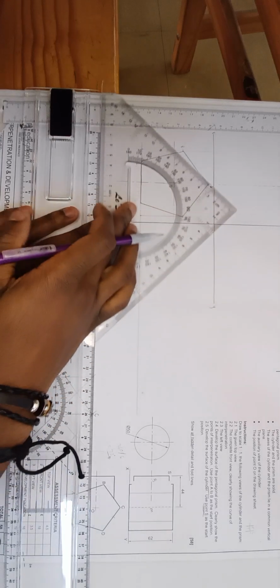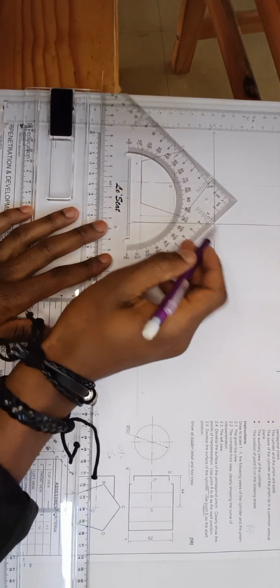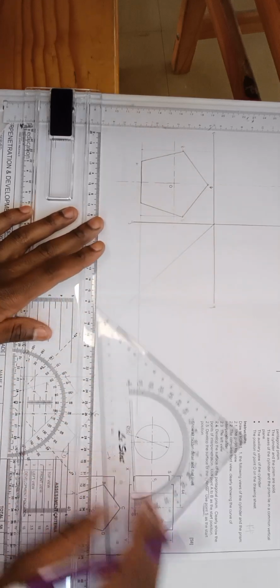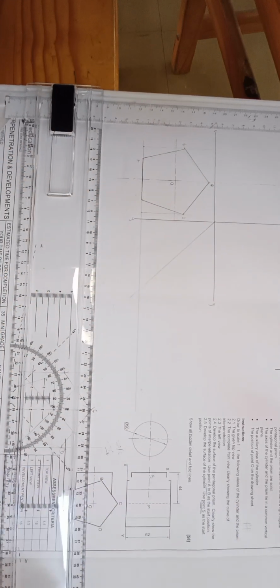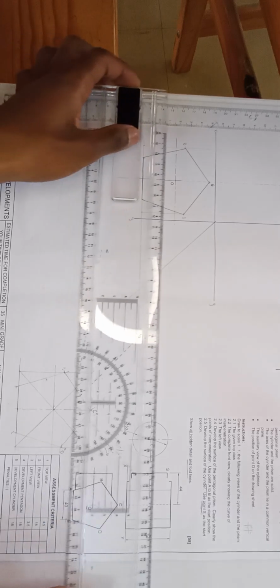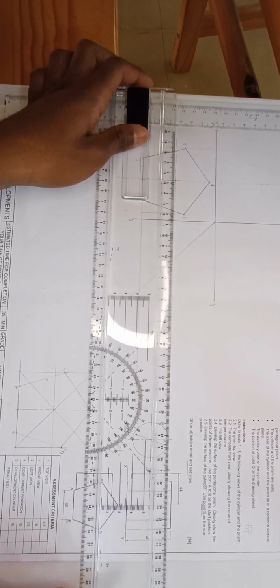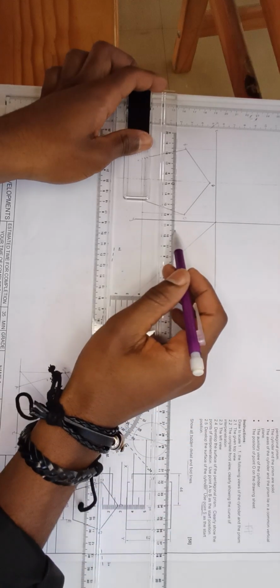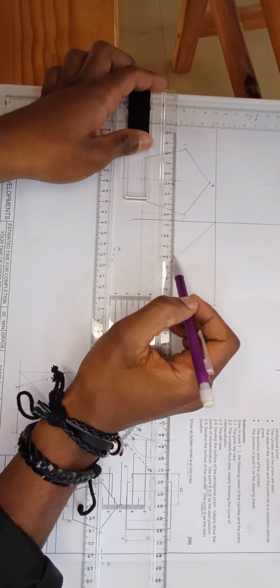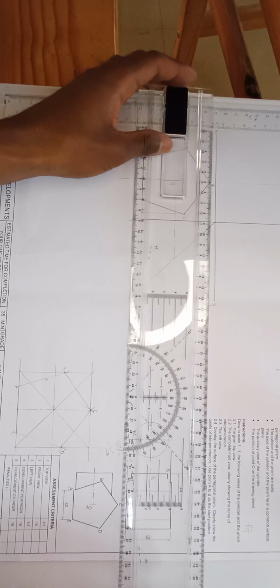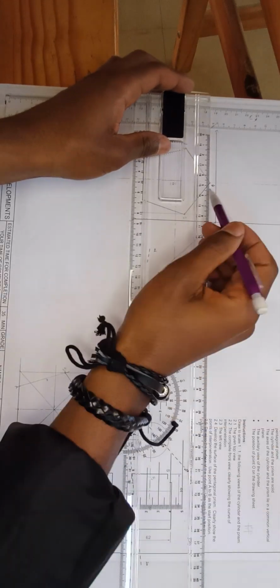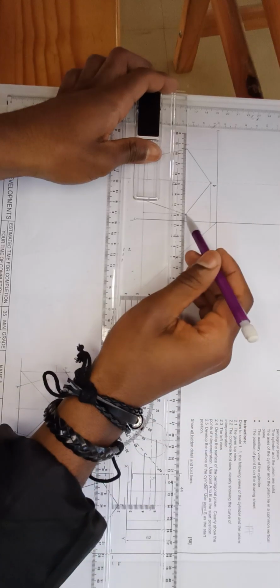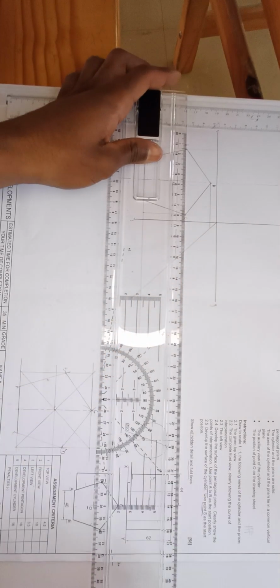Okay, and then now quickly use my 45 set square. Okay, and the reason I'm using my 45 set square is because I want to align my views properly. So what I will need to do now is take the center line to this 45 angle. Okay, then take all these points, transfer them to my 45, and then also this one.